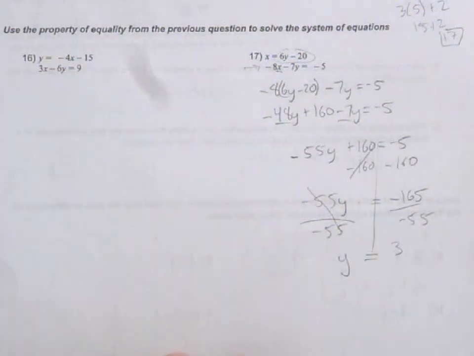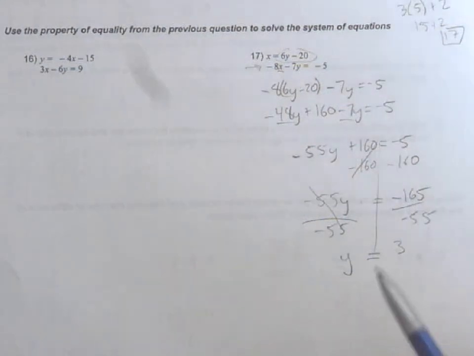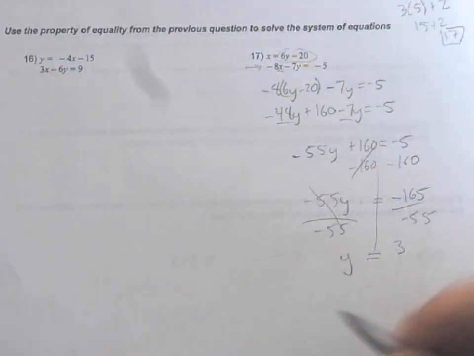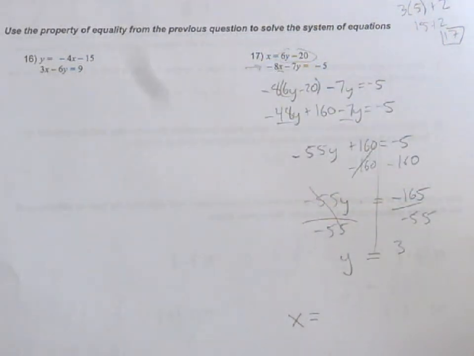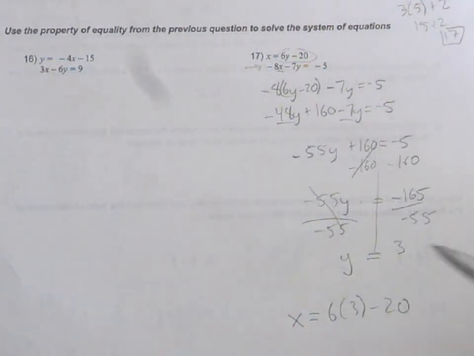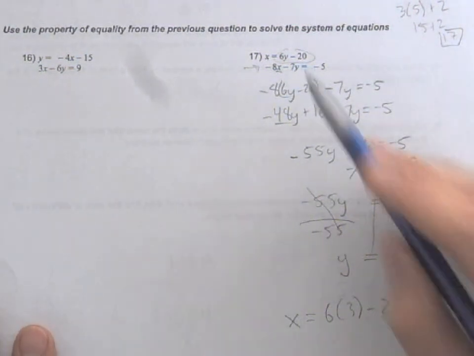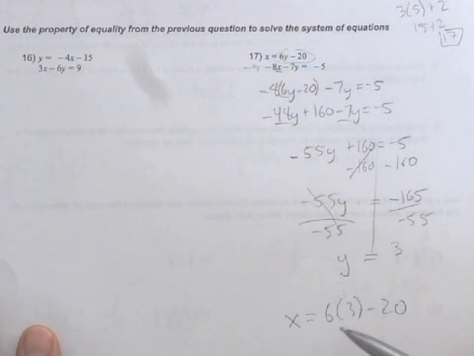Okay, we're not done yet. We've got to take that 3 and find out what x is. So now that we have y, we need to come back up to the top and solve for x. If I take the first equation, x equals 6 times y minus 20. Now that I know what y is equal to, I'm doing another substitution. I'm replacing that variable y with what I know it's equal to. So this is 6y minus 20, but instead of y I wrote 3.